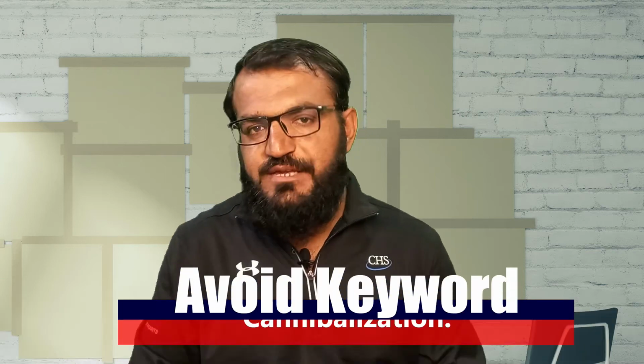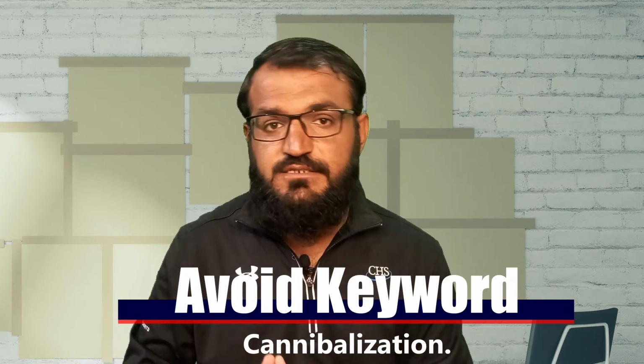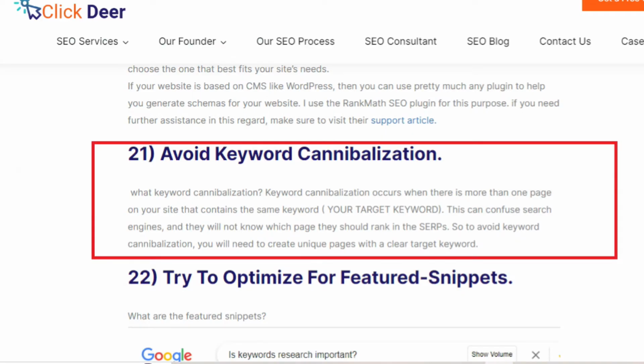So the next one we have is to avoid keyword cannibalization. So what is keyword cannibalization? Basically, keyword cannibalization is when there is more than one page on your site that contains the same target keyword. This can confuse search engines, and they will not know which page they should rank in the search.